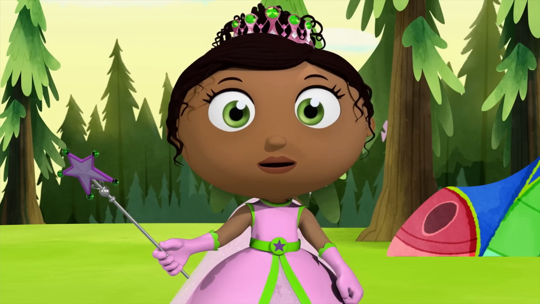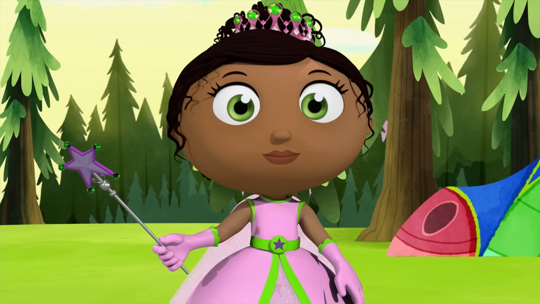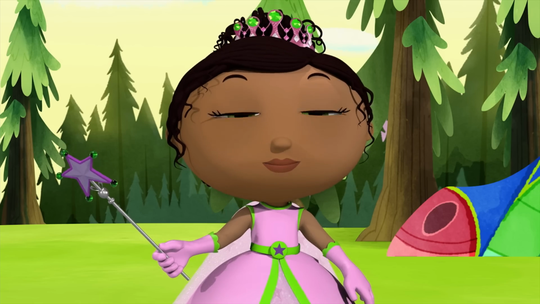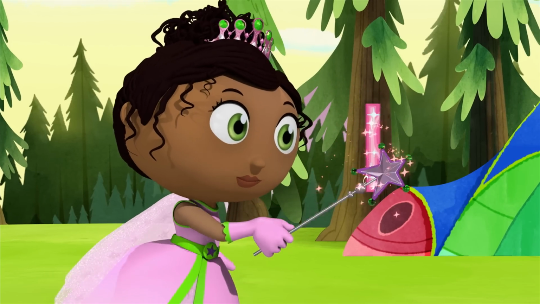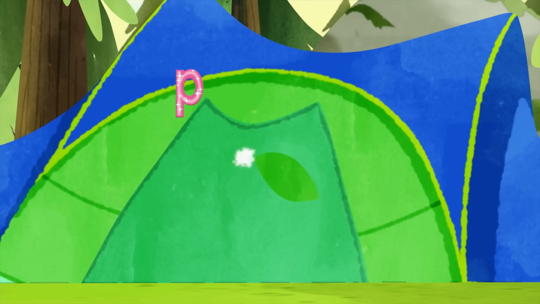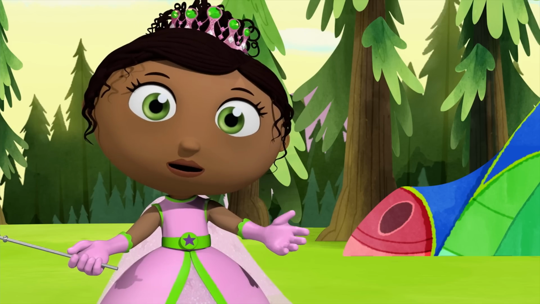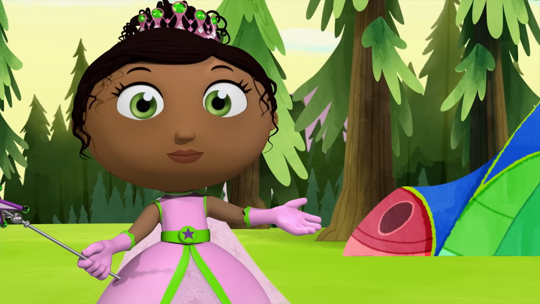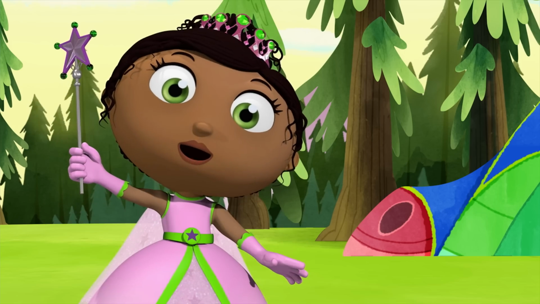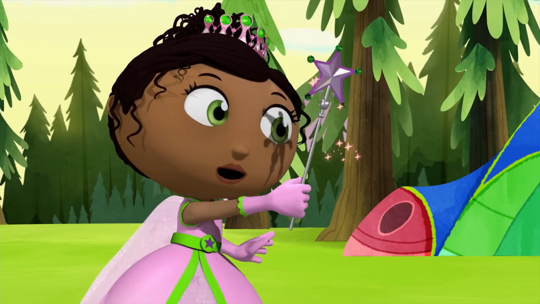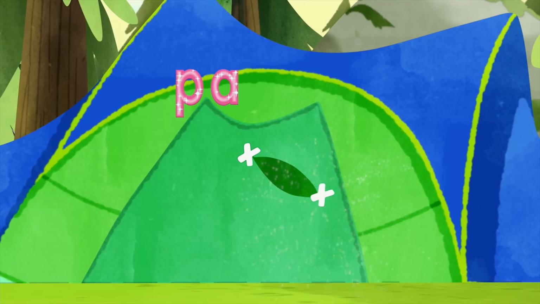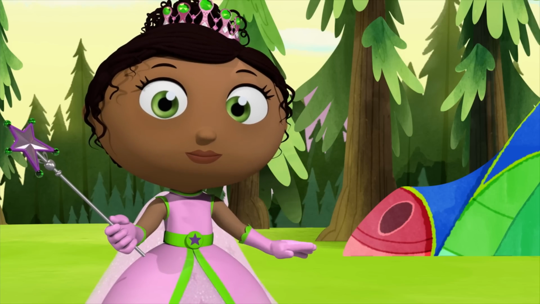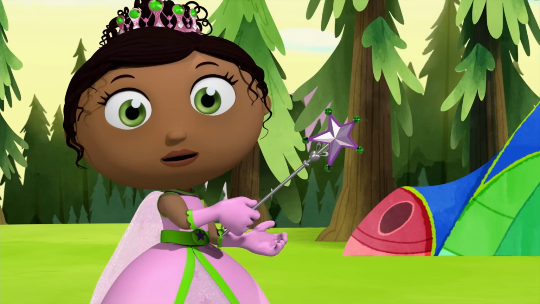What letter makes the sound P? P! P. Wand's up. Write the lowercase letter P with me. What letter makes the sound ah? A! A. Write the lowercase letter A with me, like this. What letter makes the sound T? T! T. Write the lowercase letter T with me.